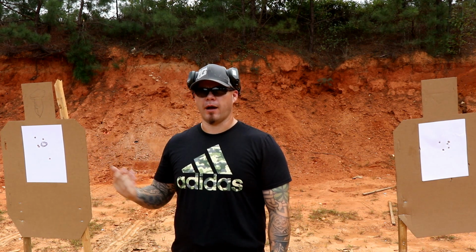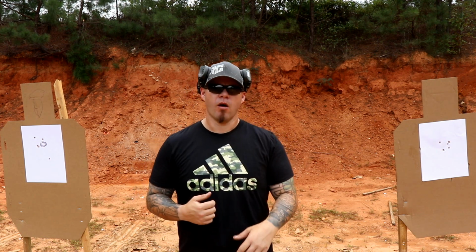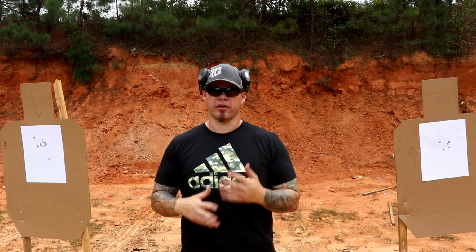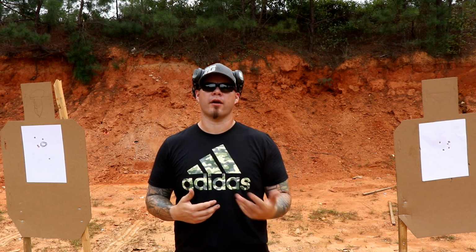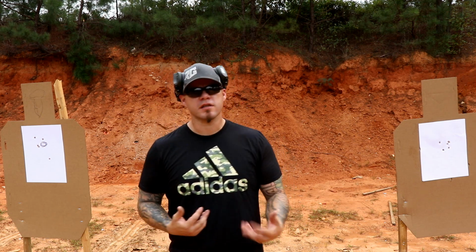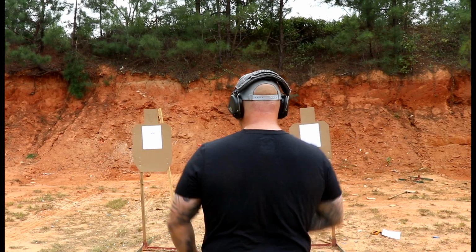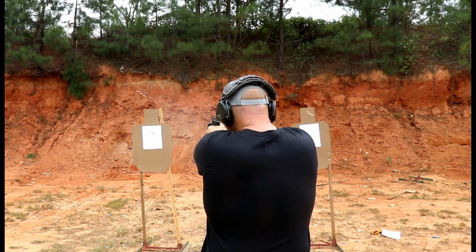And at that point, I was just kind of trying to get the hits fast so I could transition to my second target. Once I got over to my second target, my fundamentals had come together and they were working in a much better harmony to deliver better results. All things considered, these are two reasonable groups at the cadence that I shot them at, but I can obviously do better.